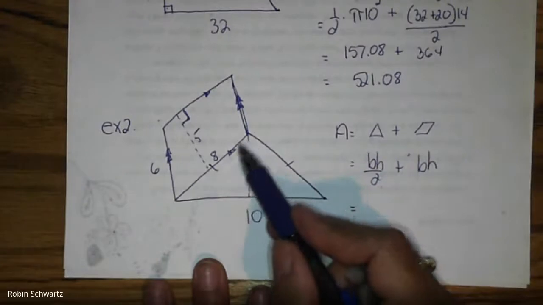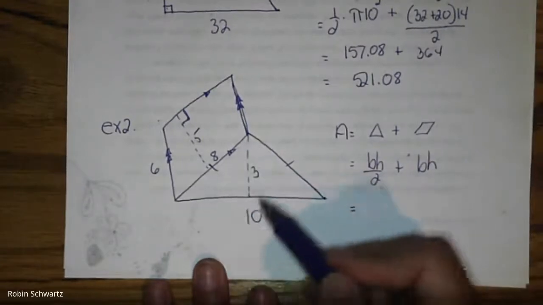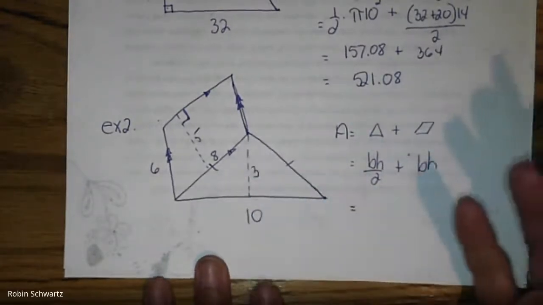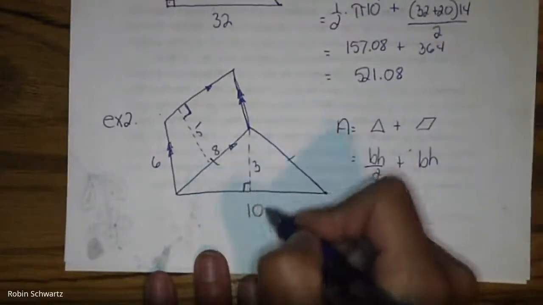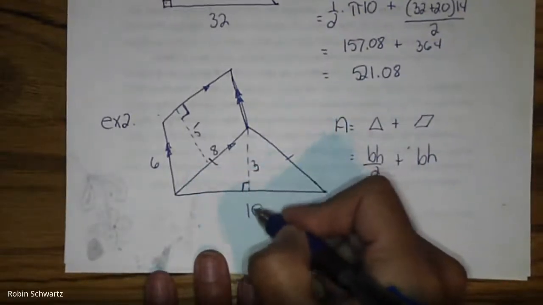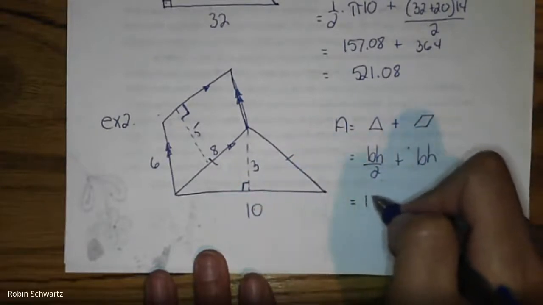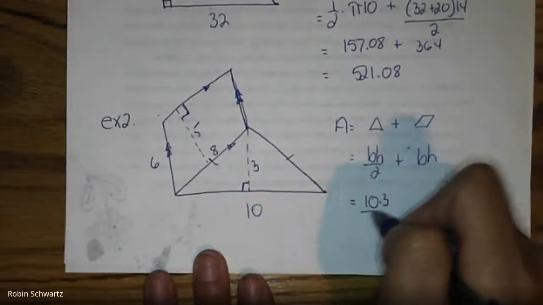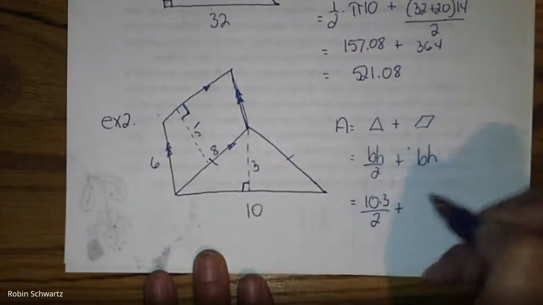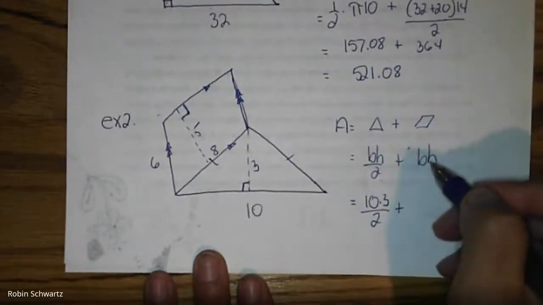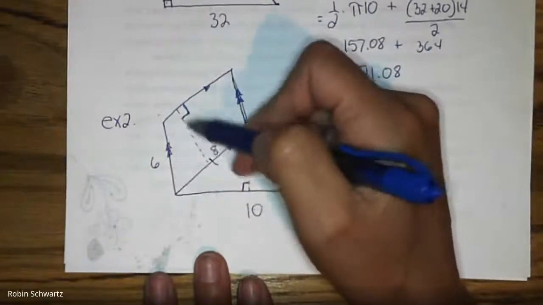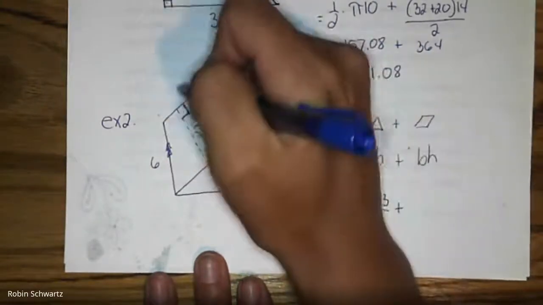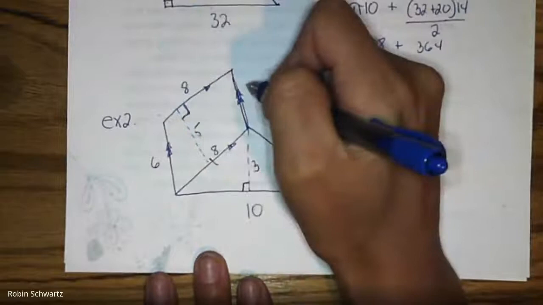So the triangle is down here. I see I've got an 8, a 10, and a 3. I don't need all that. I need base and height. Oh, I need this here though, the 90-degree angle. So there's my height, there's my base. So it's 10 times 3 divided by 2. The parallelogram, again, base and height make a right angle. I've got a 6, I've got a 5, and I've got this 8 that could go over here if I needed it, and a 6 over here.